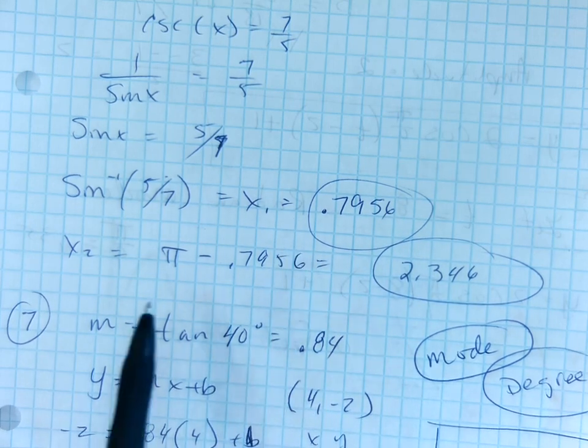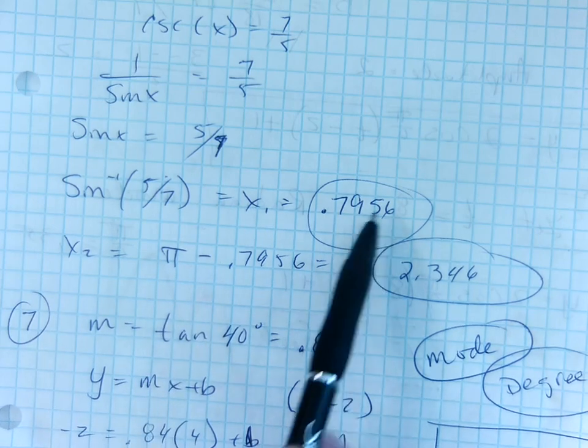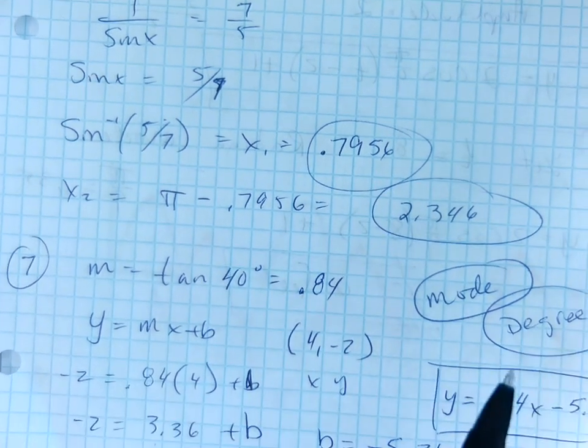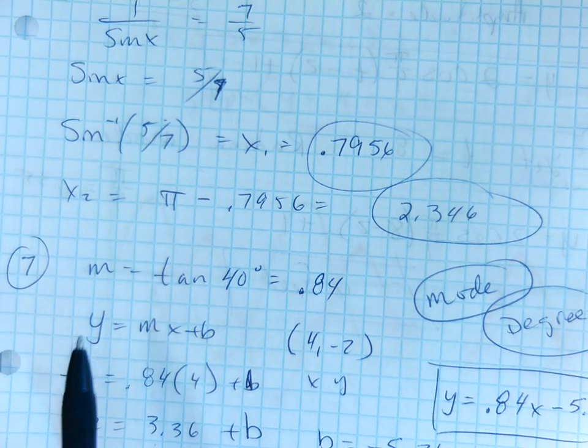That's my first angle, my reference angle. My second angle, my chart says take pi minus that angle, and then I got a 2.34. So hopefully you have the chart in front of you, okay? I probably should have taken it out, but it's in the notebook, okay?